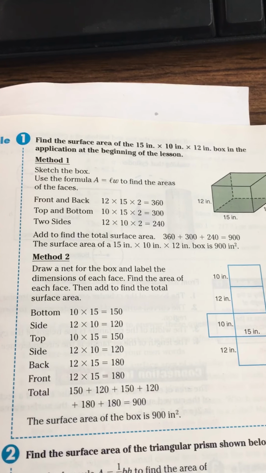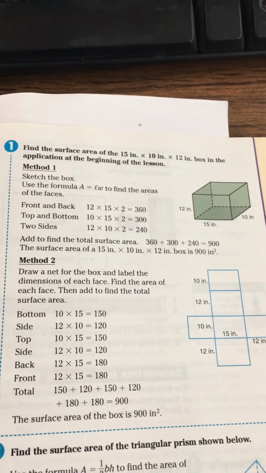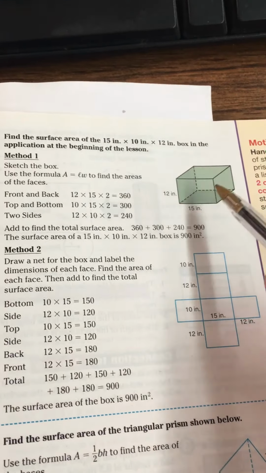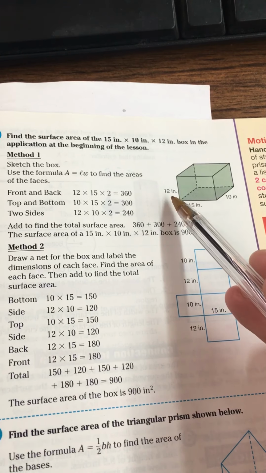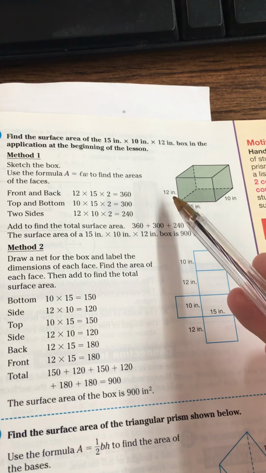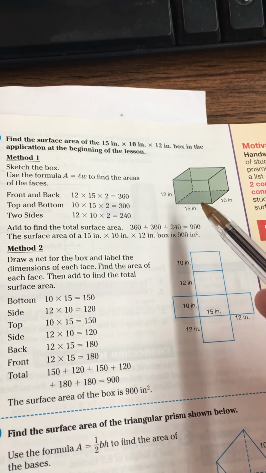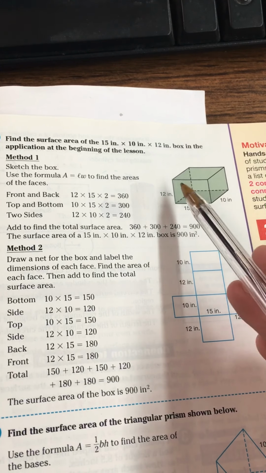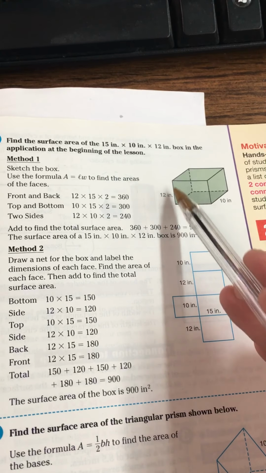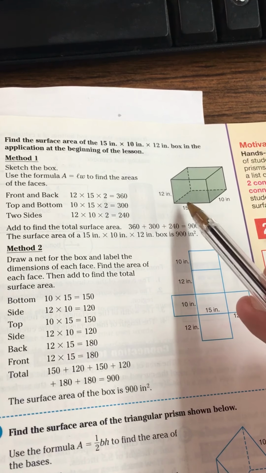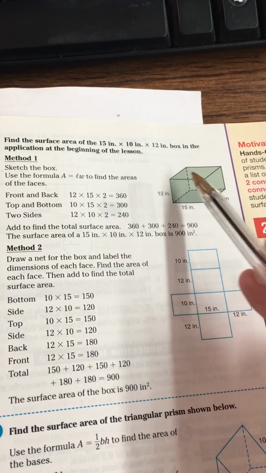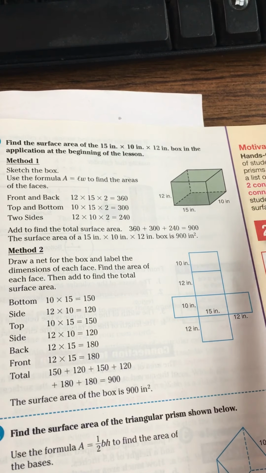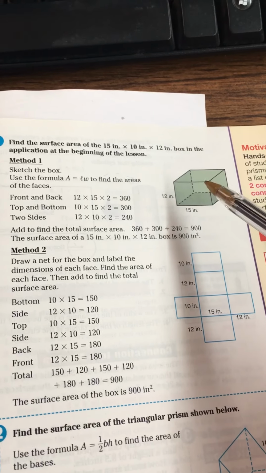Find the surface area of the 15-inch by 10-inch by 12-inch box. Okay? This is the box they're talking about. 15 by 10 by 12. Now, we have to find the surface area of the entire box. So what that means is we have to find the area of the rectangle on the bottom, both rectangle sides, the top, and then the one in the back. Then we add all of those areas together.